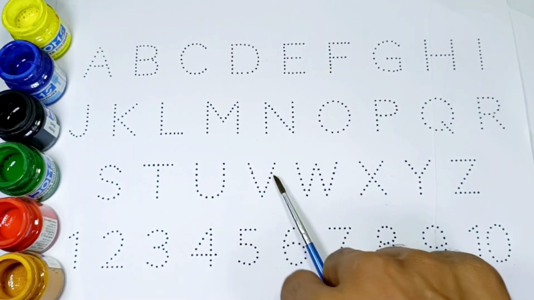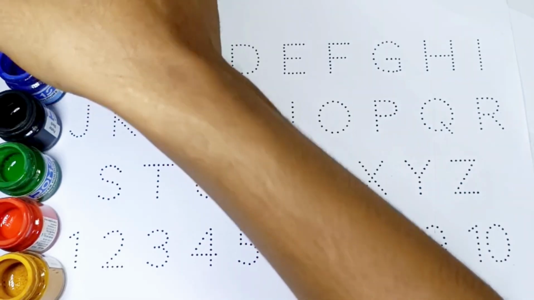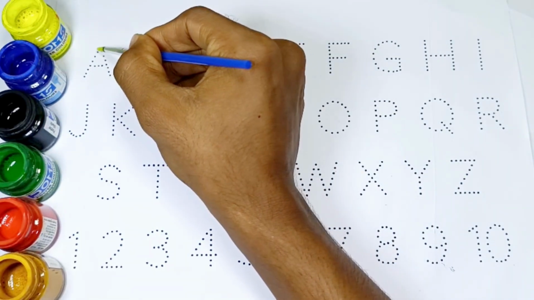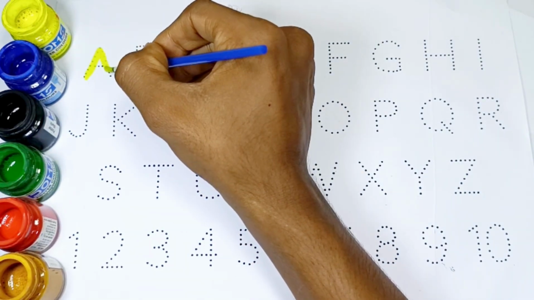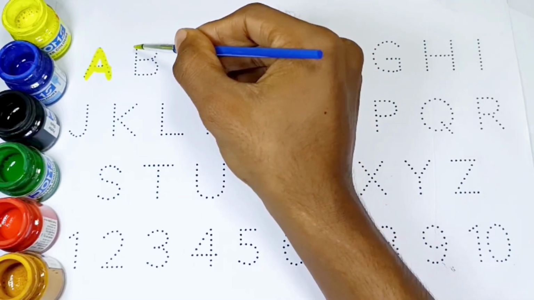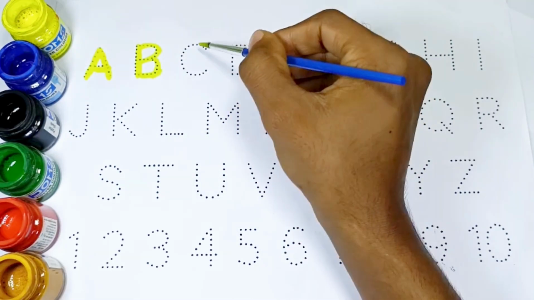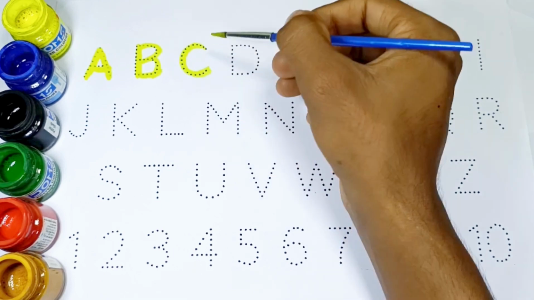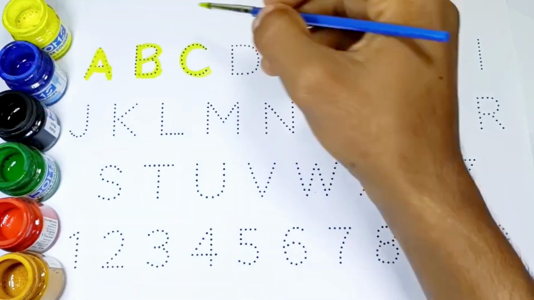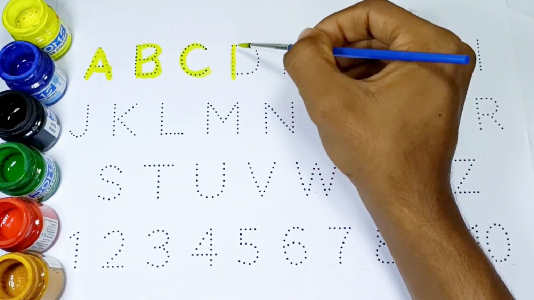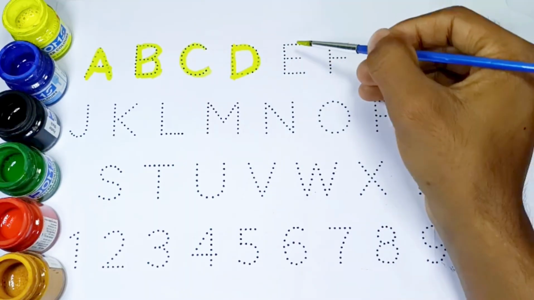Kids, now you draw A and use yellow color. A for apple. B for ball. C for cat. D for dog.